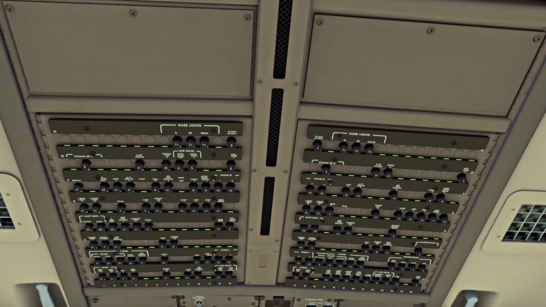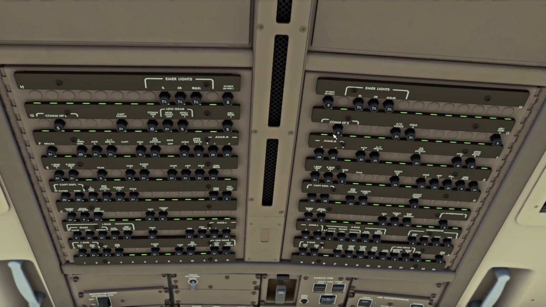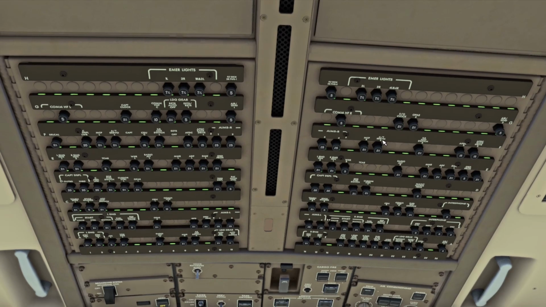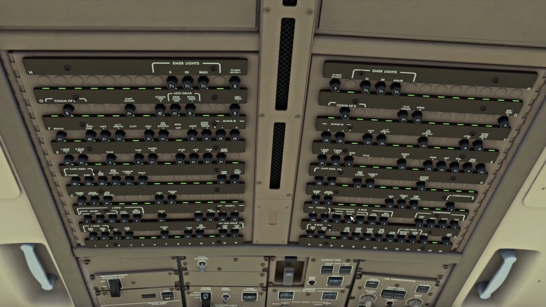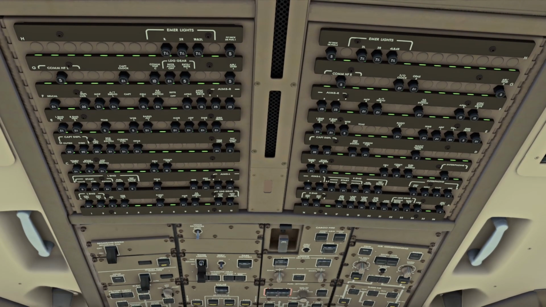Take a good look over on the circuit breaker panel. Now this is not simulated here on the PMDG 777, but it's good to make sure that no circuit breakers are popped that you do not expect to be popped, unless there's some maintenance item that is still open. One of them can be popped, but just give that a good scan, but all seems to be in order.